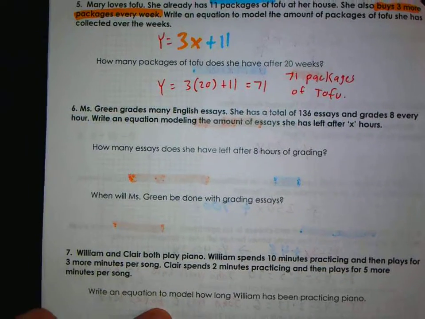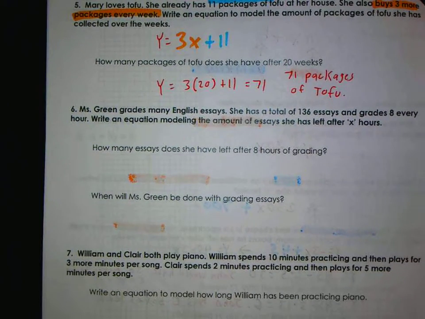Miss Green grades many English essays. She has a total of 136 essays and grades 8 every hour. Write an equation modeling the amount of essays she has left after x hours.